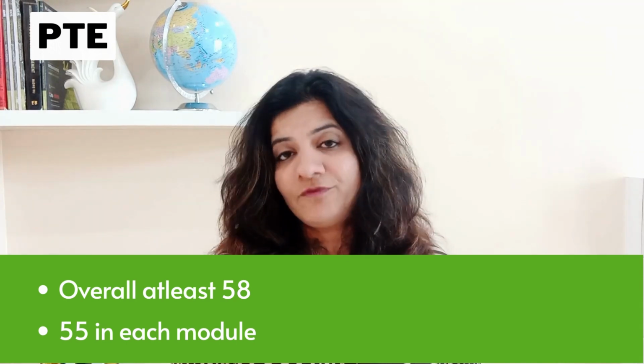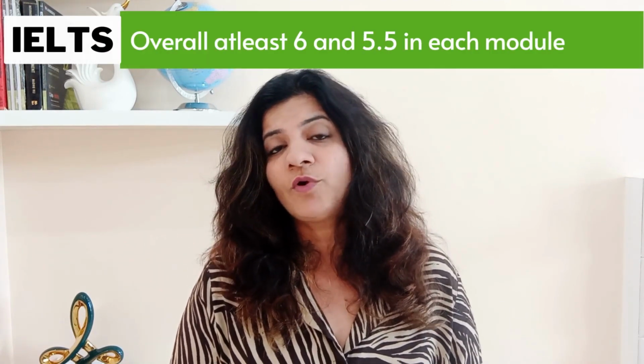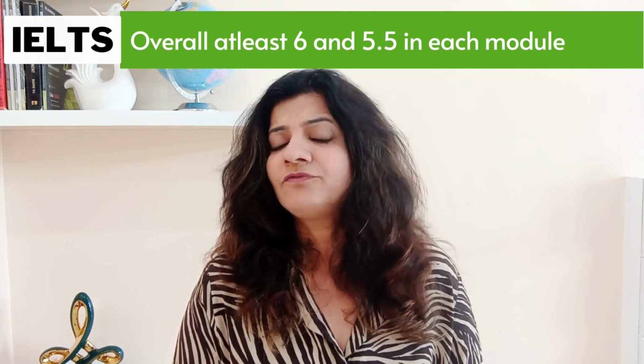And your PTE score should be at least 58 overall, and in each module you should get at least 55. Some of the universities accept a lower IELTS requirement also, where you should get 6 overall, and your requirement in each module is about 5.5.